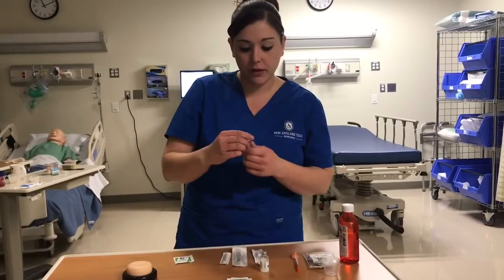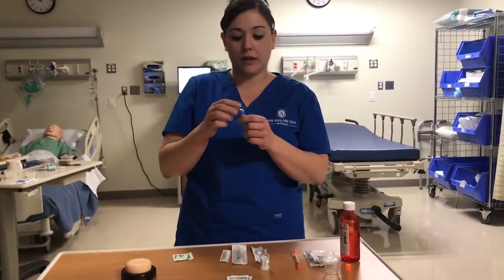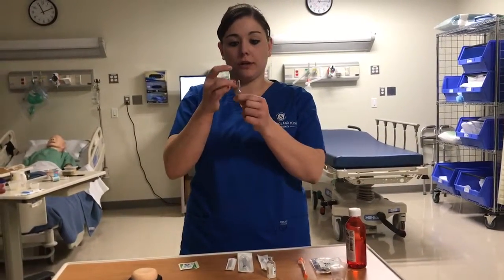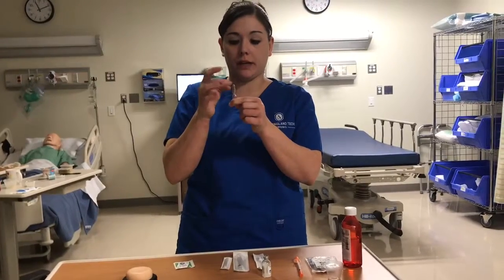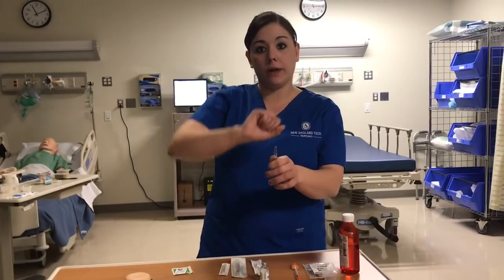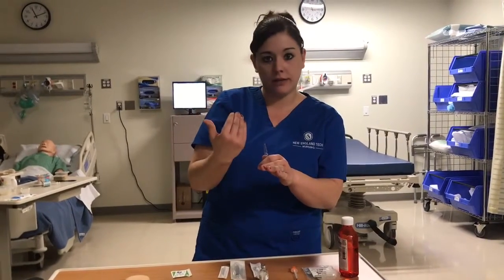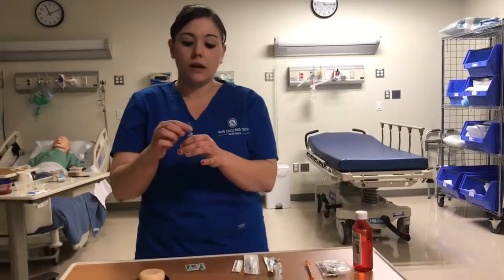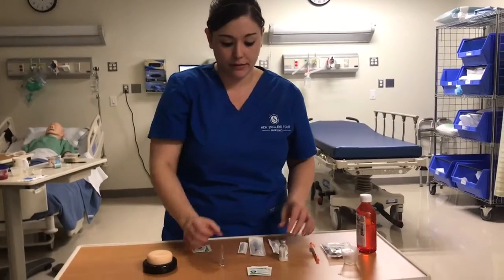With ampules, the first thing you want to do is make sure that all the liquid is out from the top by flicking it. Get a piece of gauze. You want to snap it away from you in case any little shards of glass tend to fly out. And then placing it back down.